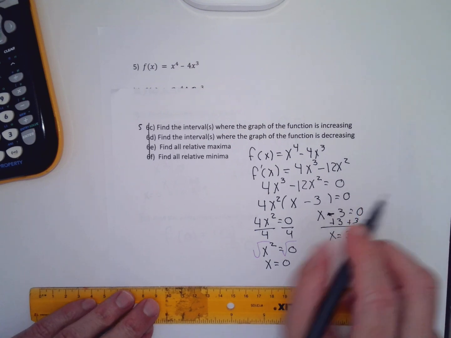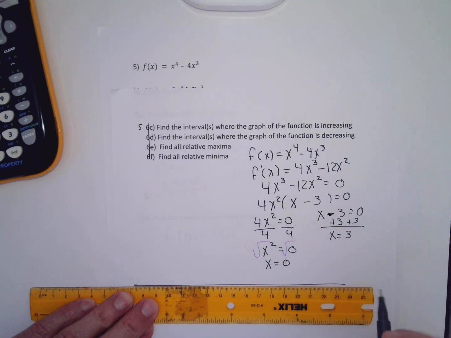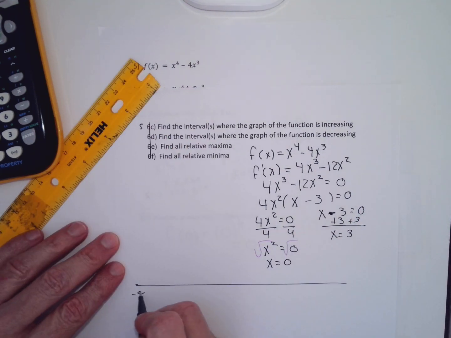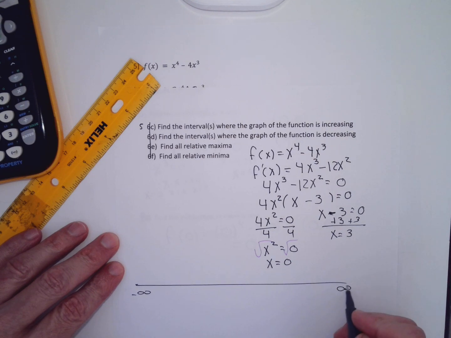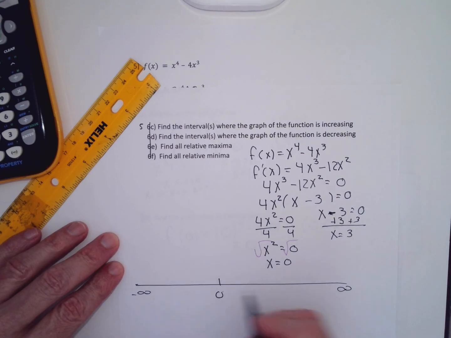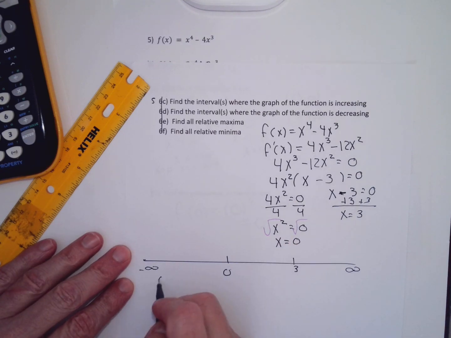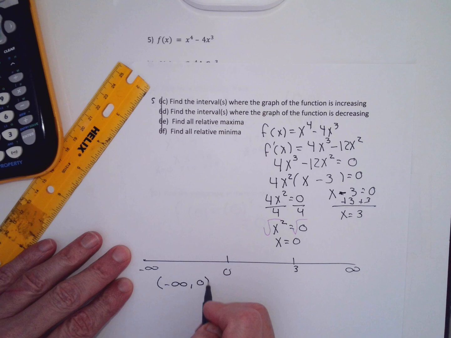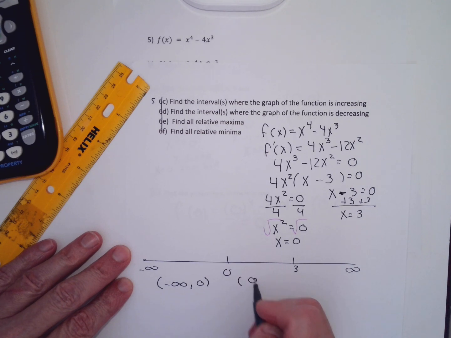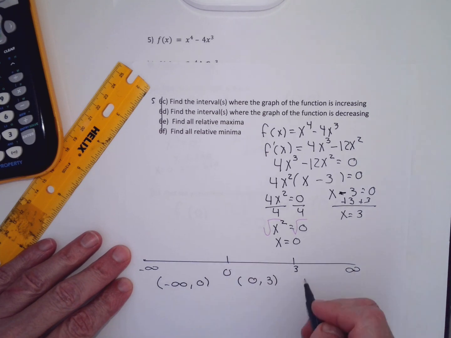So I'm going to create a number line. And on that number line, I'm going to plug negative infinity, positive infinity, as well as 0 and 3. And I'm going to create intervals: the interval from negative infinity to 0, the interval from 0 to 3, the interval from 3 to infinity, and now I'm going to plug numbers in.